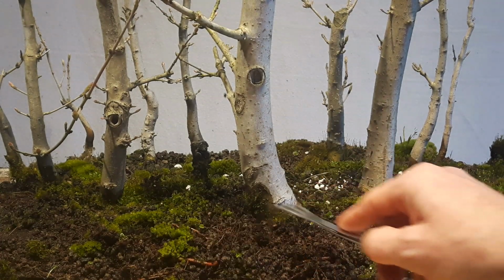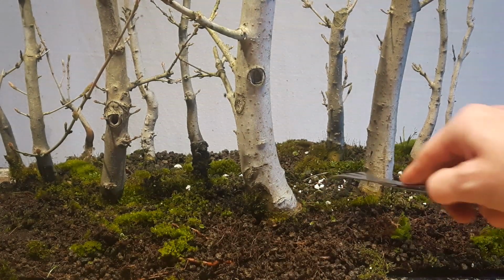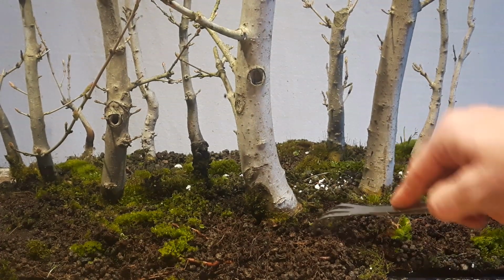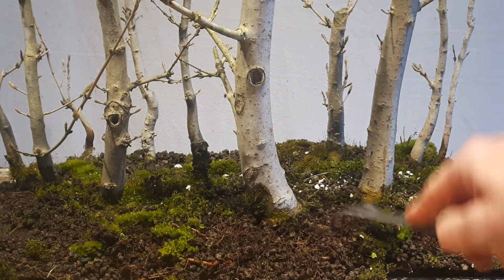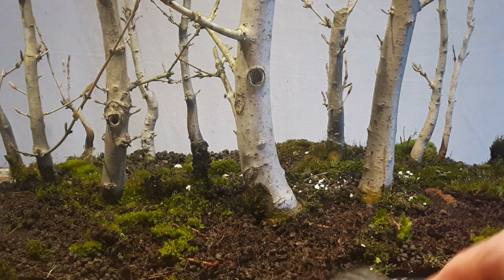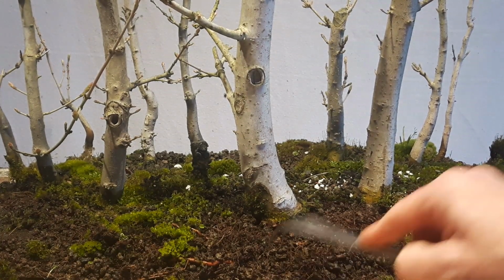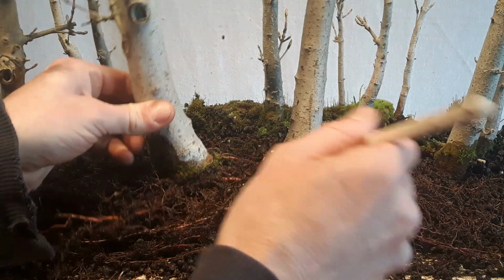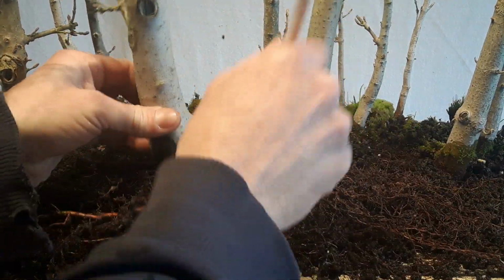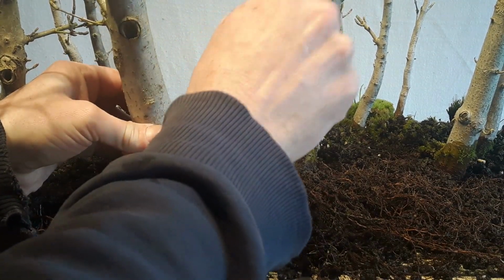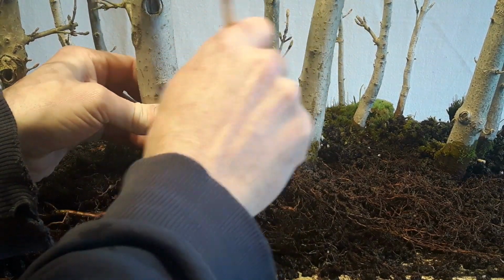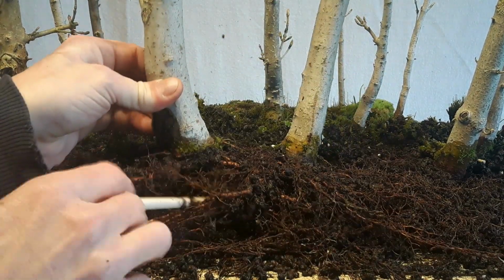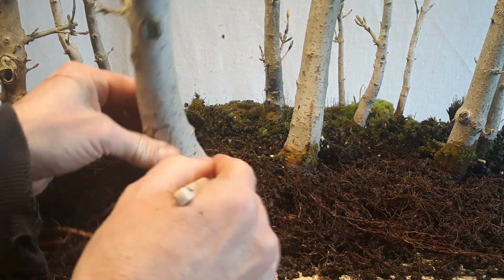So I'm going to clean this up without moving the trees, and then I will have a better view on what I can and should do. So this is going to take, well, quite a while. Okay, so small update after 20 minutes of pushing the soil through the roots. You see that the roots are quite okay.